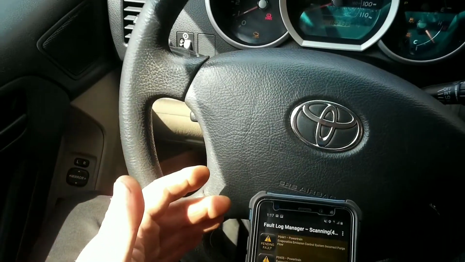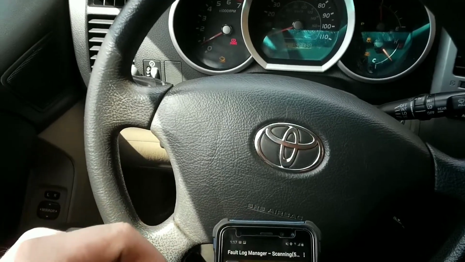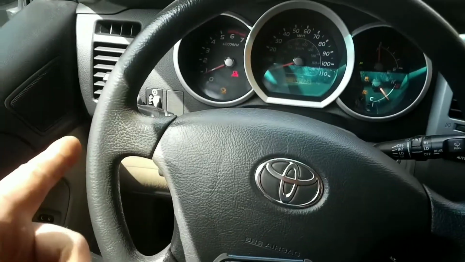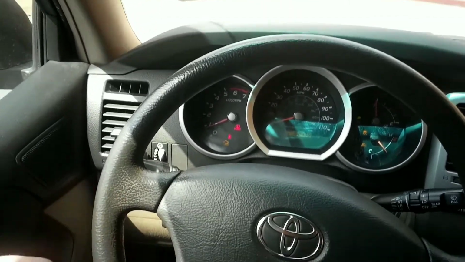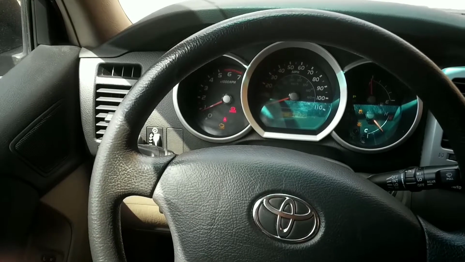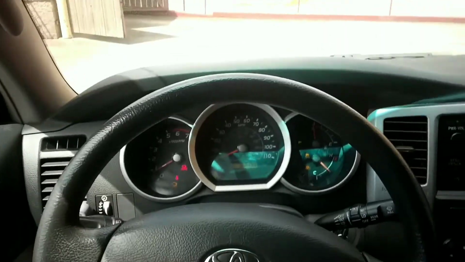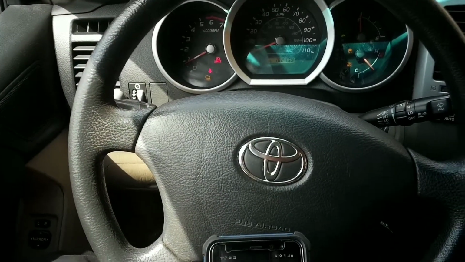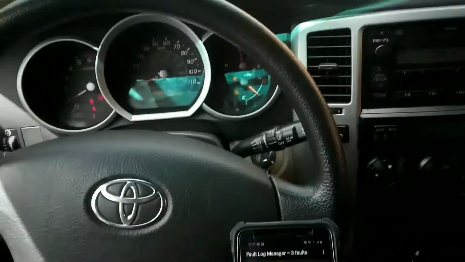Now, in my experience, usually when you have all three of these codes, it's one of three things: the gas cap is loose or bad, a vacuum hose popped off, or you got a vent valve that's sticking open. Sometimes completely sticking open, or sometimes sticking open just a little bit too. First thing I'm going to check is the gas cap. If I have to go any further than that, the gas cap feels tight, we're going to have to do a smoke test on this, and that's going to be another video.